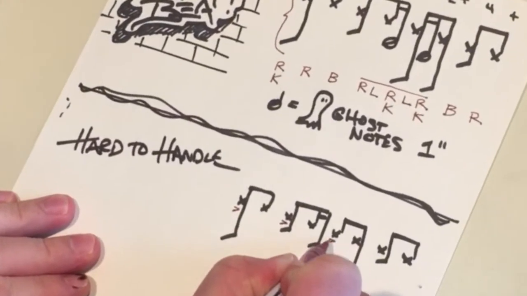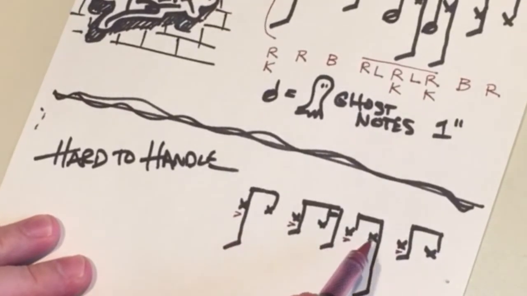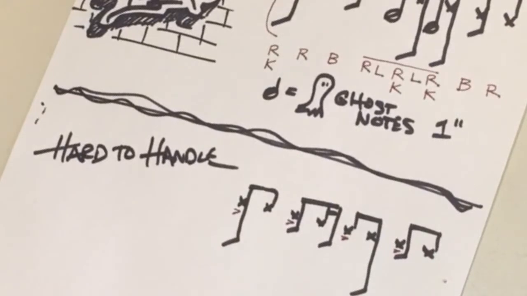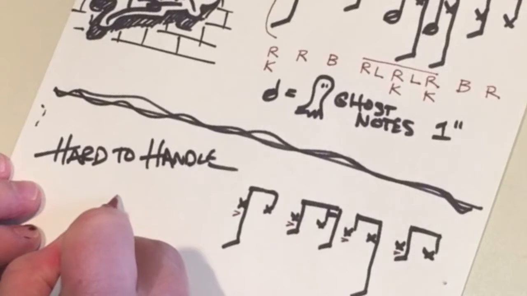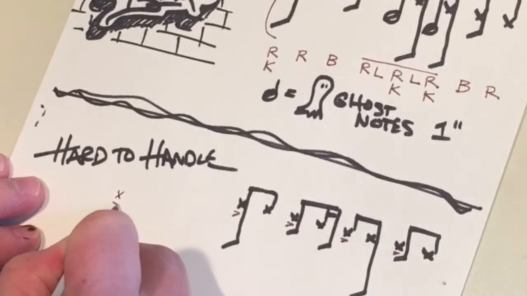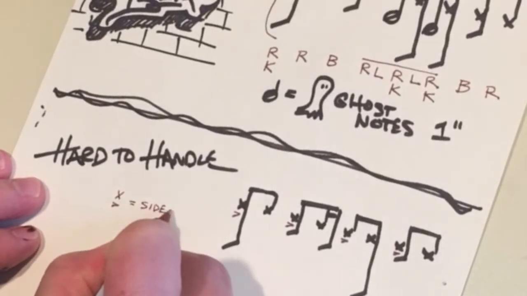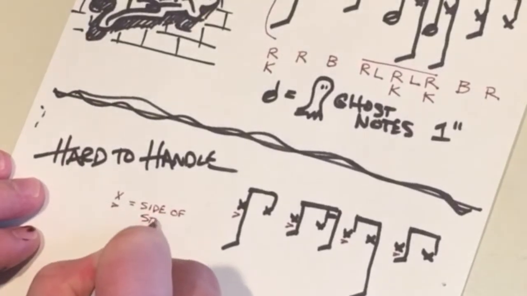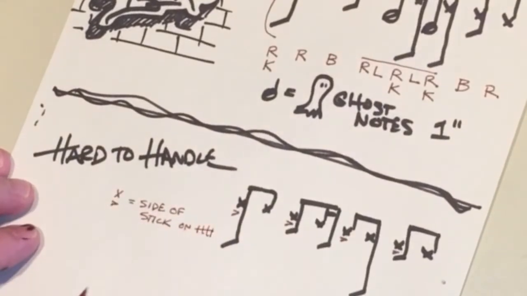We're going to play these 4 hi-hats, 1 and 2 and 3 and 4 and. The downbeats we're going to play with more power. So if it is an X that is accented, we're going to play that with the side of the stick on the hi-hat.